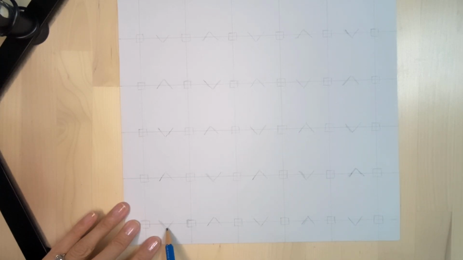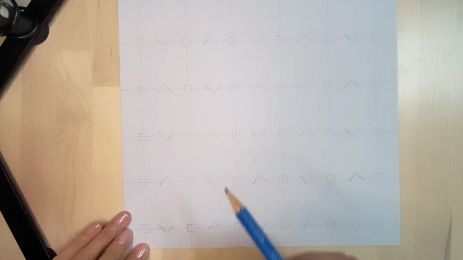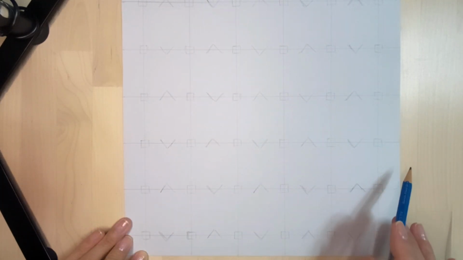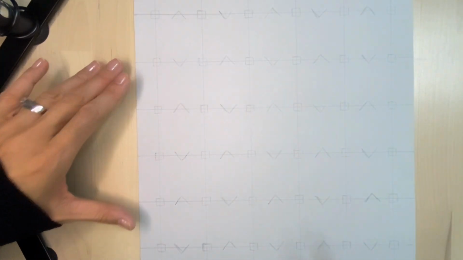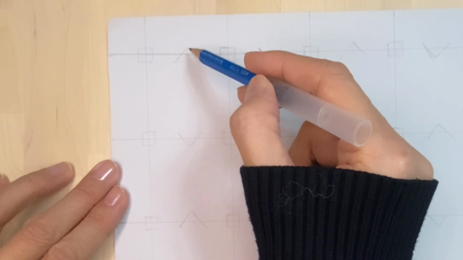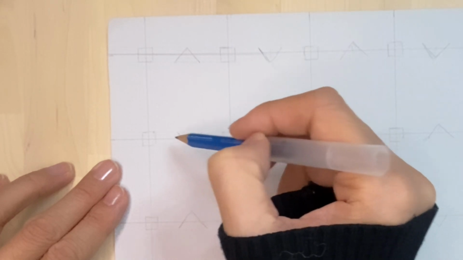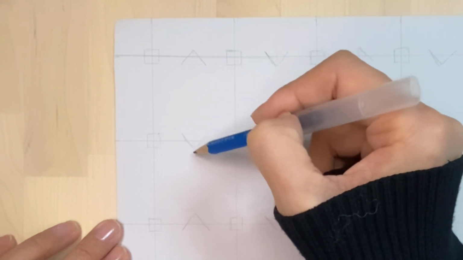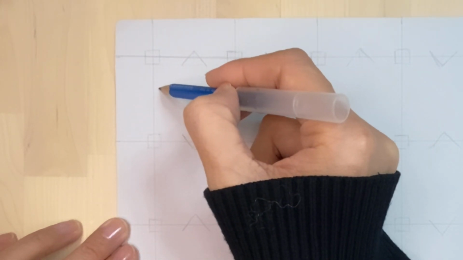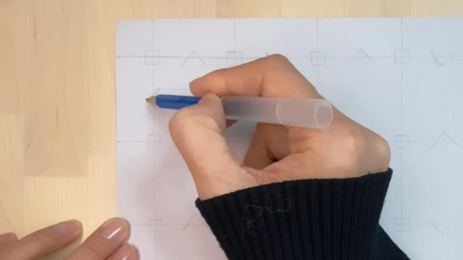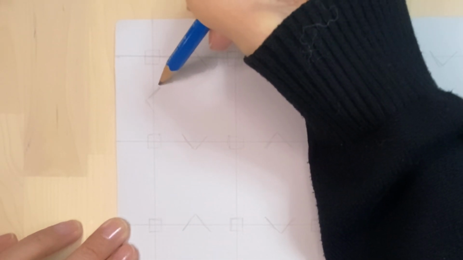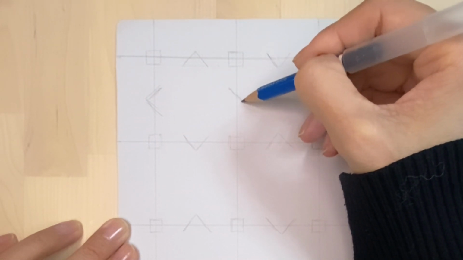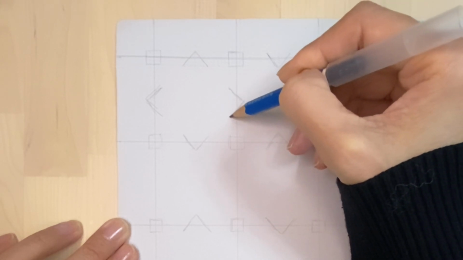Okay, and now I'm going to go vertically. I did go horizontally before. So going vertically, if you focus on this square, you see how these V shapes are pointing out, right? So this one also again is pointing out, and this one is pointing out.